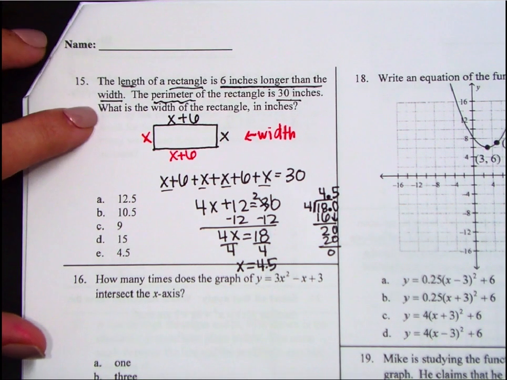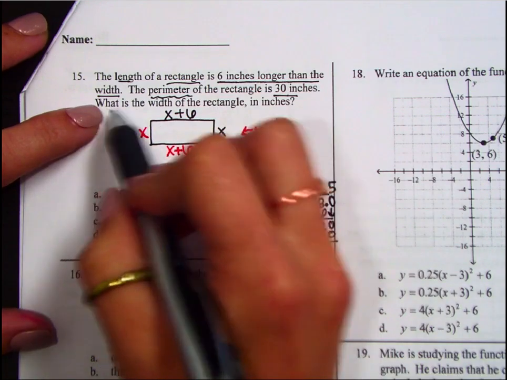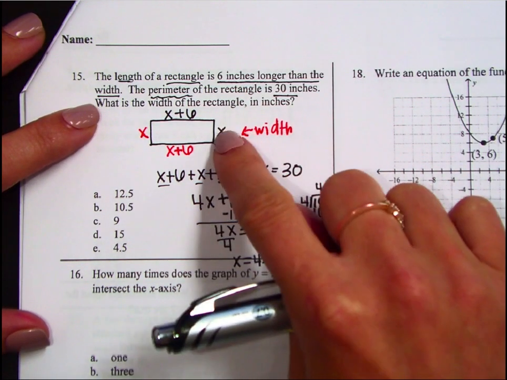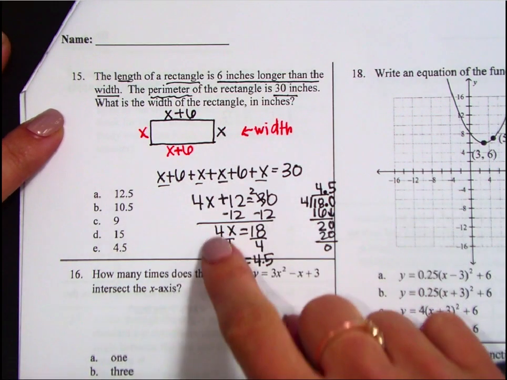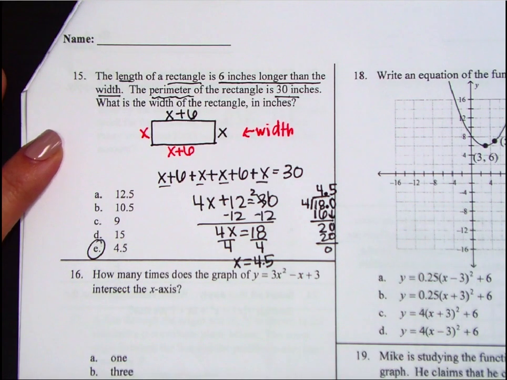Okay, they're not saying solve for x. They're saying what is the width. So we want to make sure we read the question. What is the width of the rectangle? Well, we did call the width x. So we are going to be done when we get x. X equals 4.5.